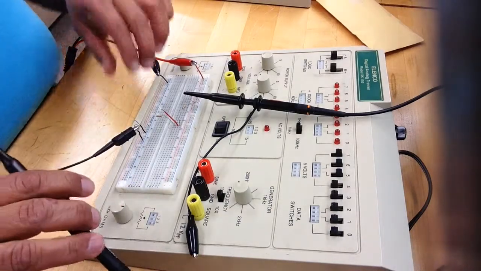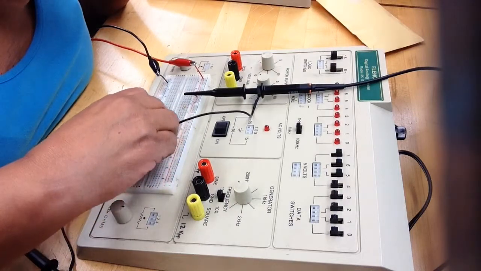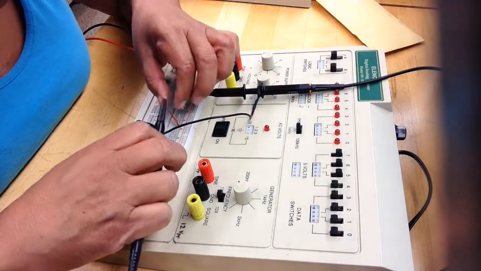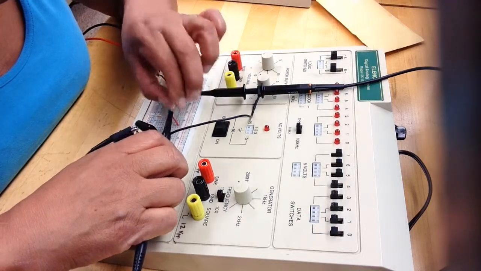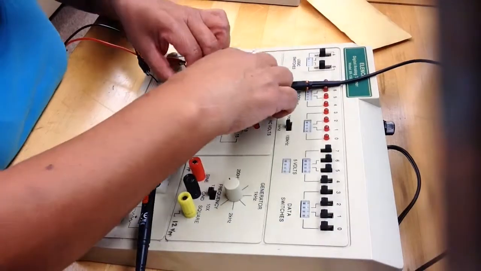Second probe. No, this is second probe. So second probe goes to from the resistor, next resistor.